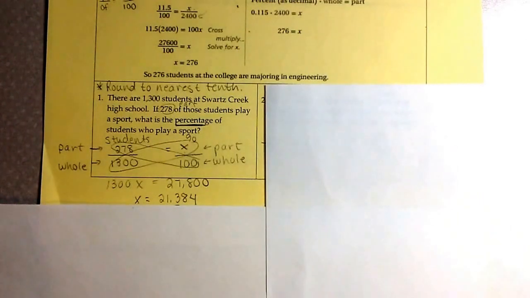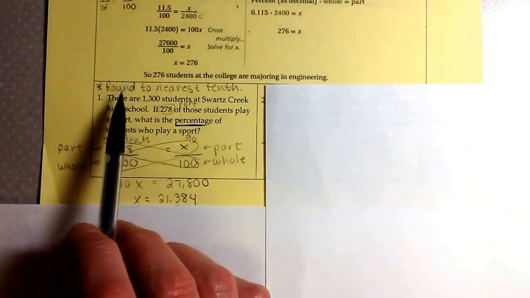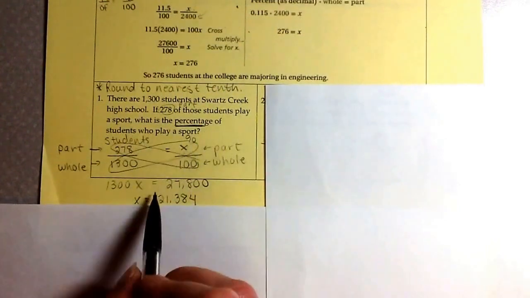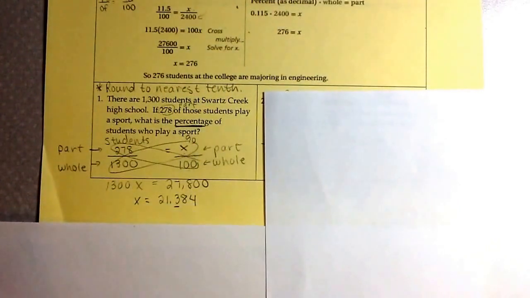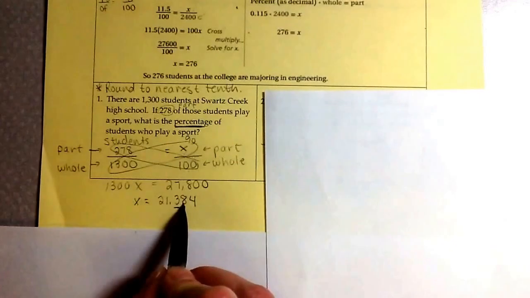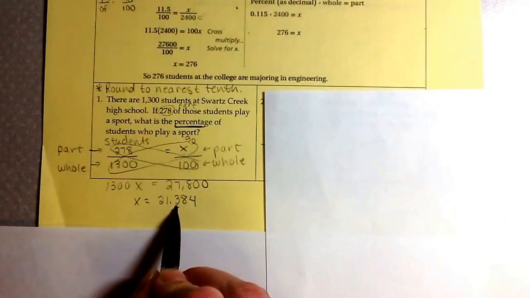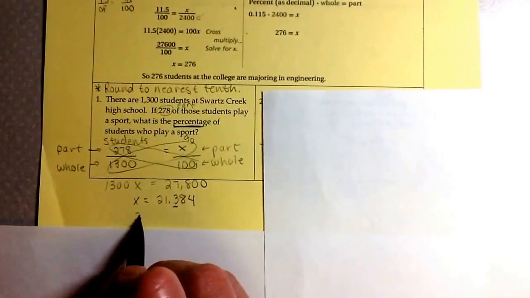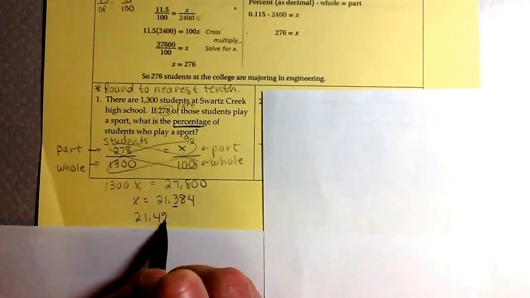Now, before I said do not round, but here, I've added the instructions here, round to the nearest tenth, because we're trying to find the percentage. So we're just going to say, here's the tenth place right here, so we need to look over here, and that's going to make it 21.4%.